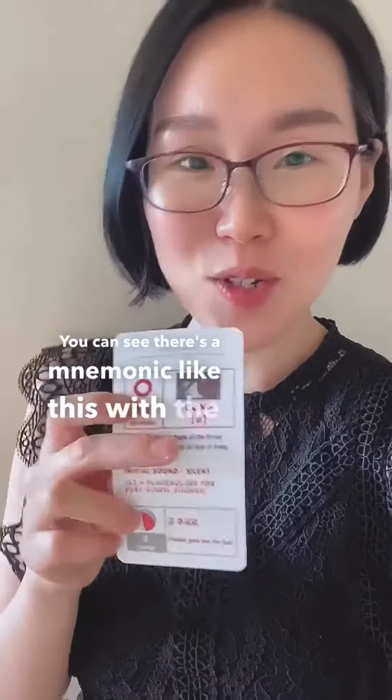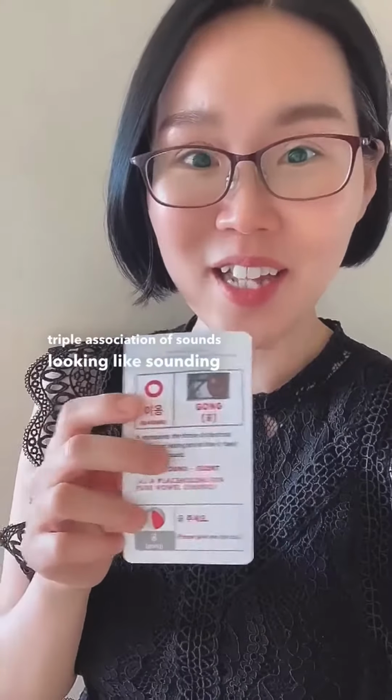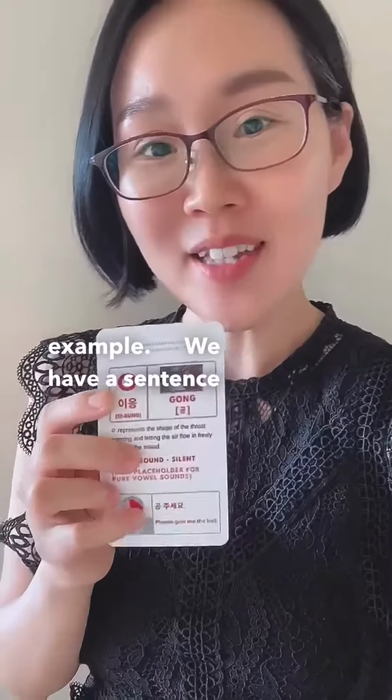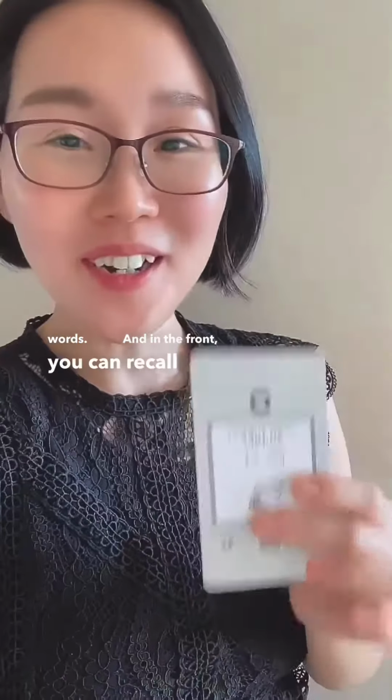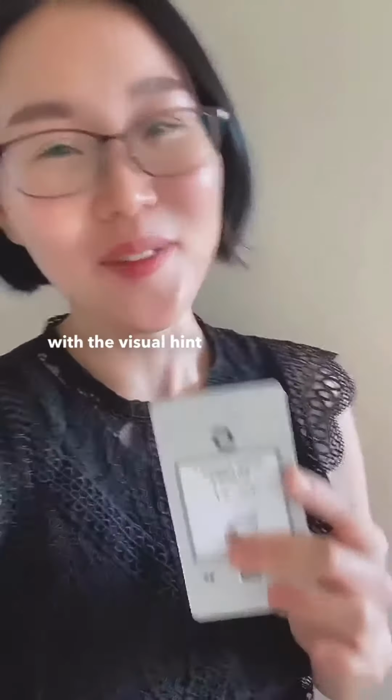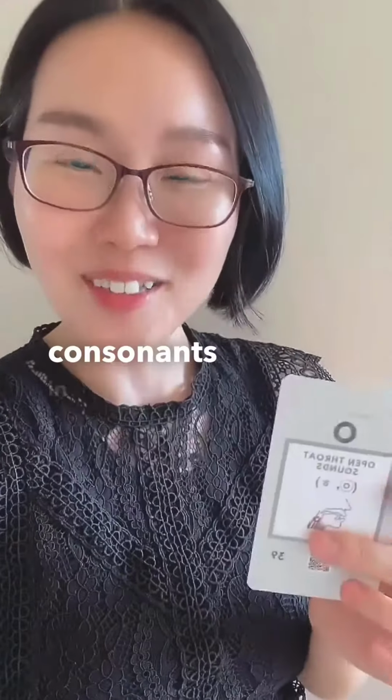And as you can see, there's a mnemonic like this with the triple association looking like, sounding like. One word example, we have 공, and then you have a sentence example with color-coded words, 공 주세요. That means like, please give me the ball. And in the front, you can recall all that information with the visual hint of how King Sejong created these consonants in the first place.